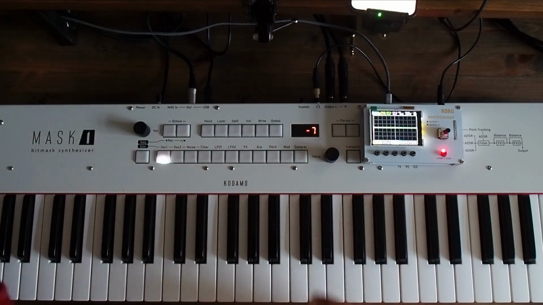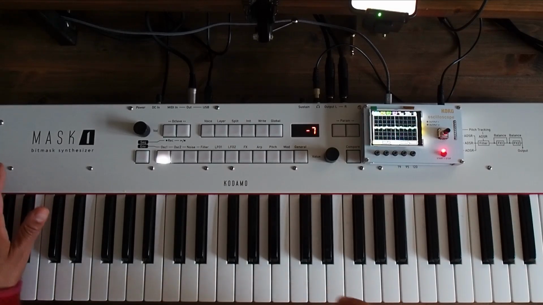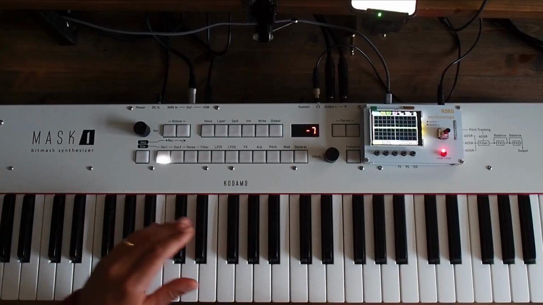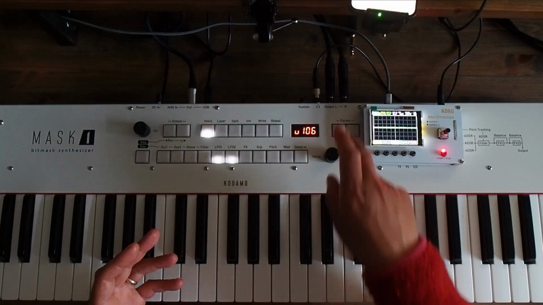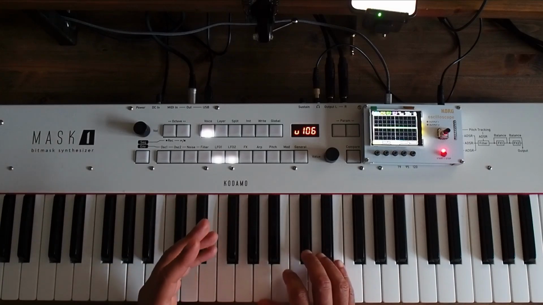And I've got the filter cutoff mapped to the mod wheel. And that's all there is to that patch. Okay, weird. Let's have a listen to this one.